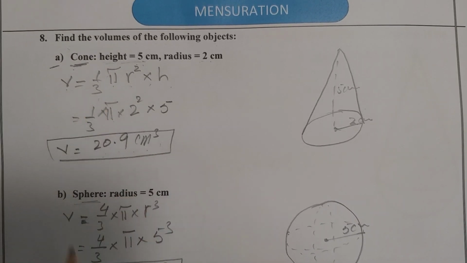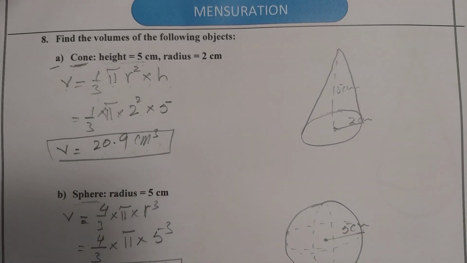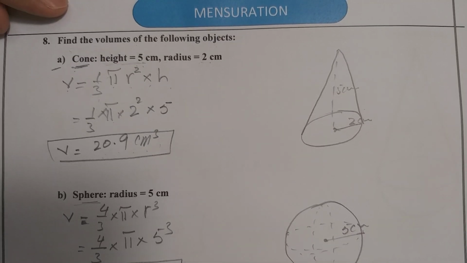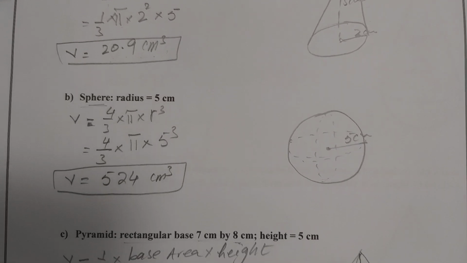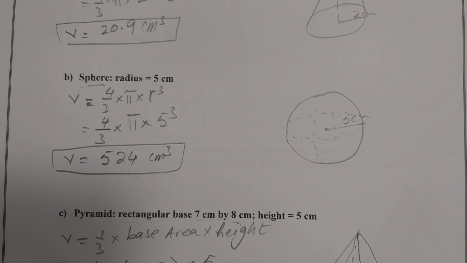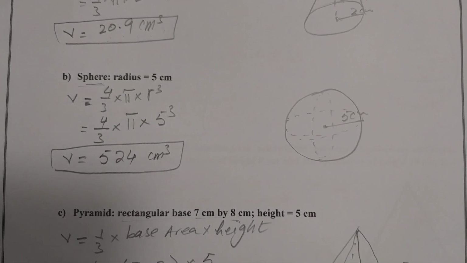As I mentioned in many videos, please remember the formulas, because without formulas it's impossible to solve the question. If you remember the formula, then it's easy for you to simplify the answers.